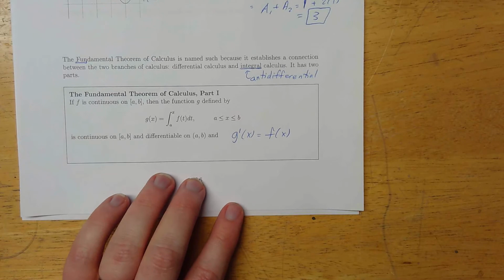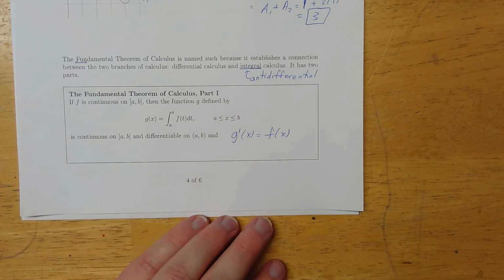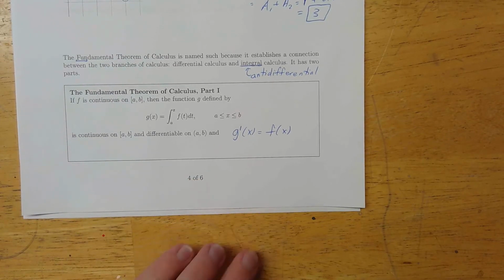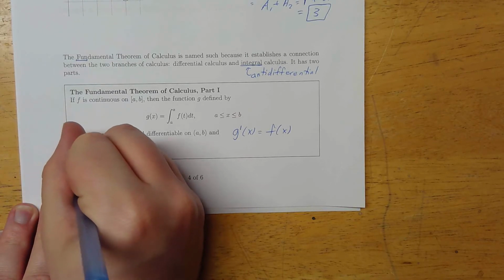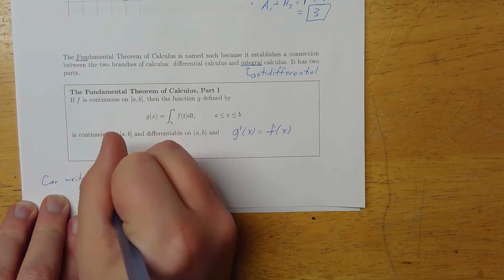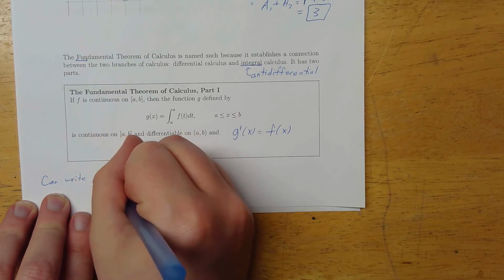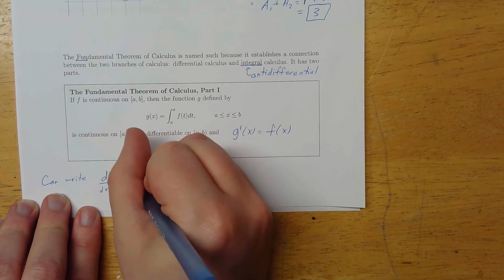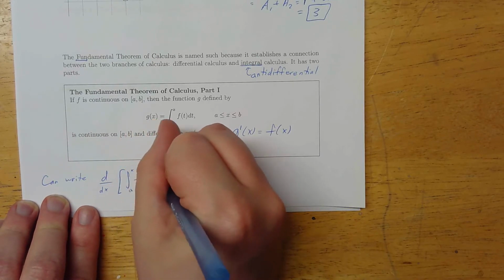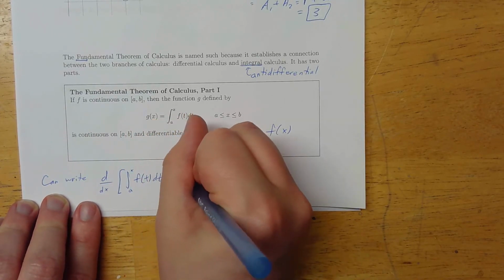So the derivative of the integral of a function is the function itself. So we could write this as d dx of the integral from a to x of f of t dt equals f of x.